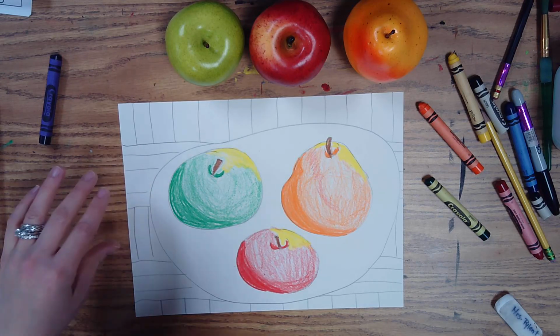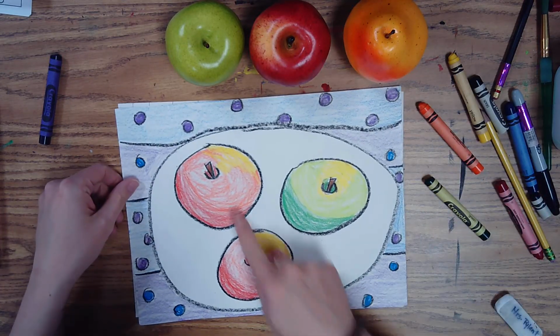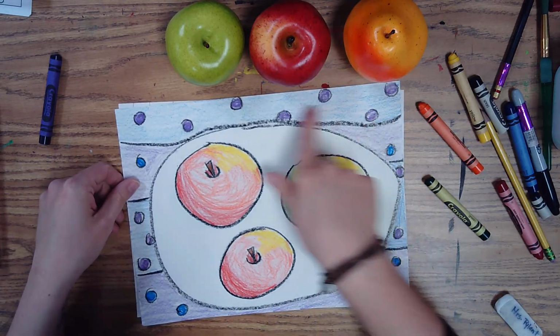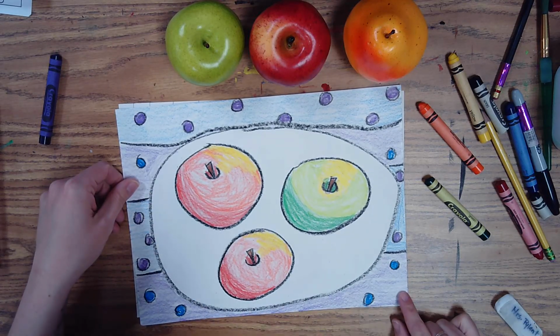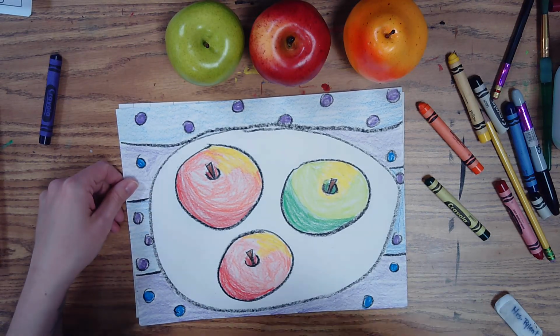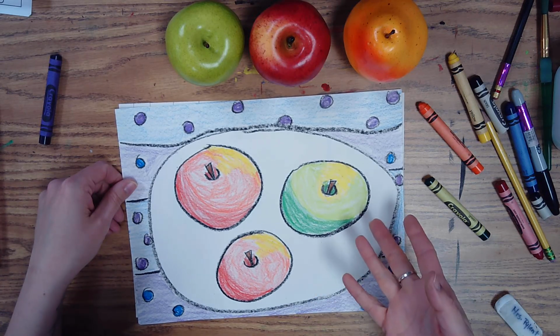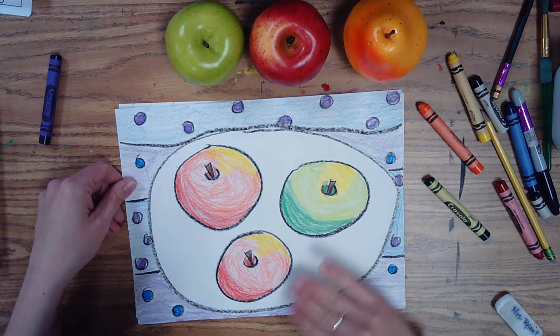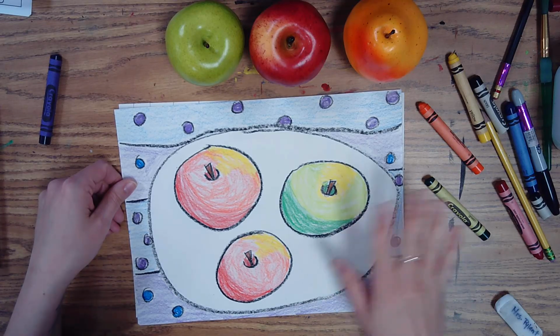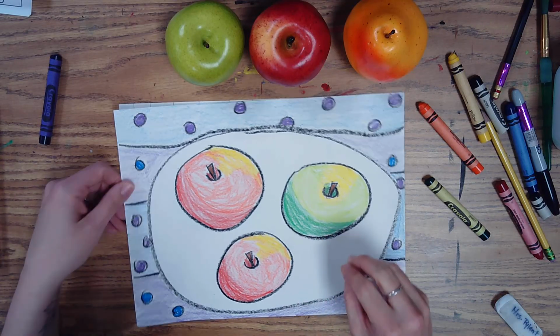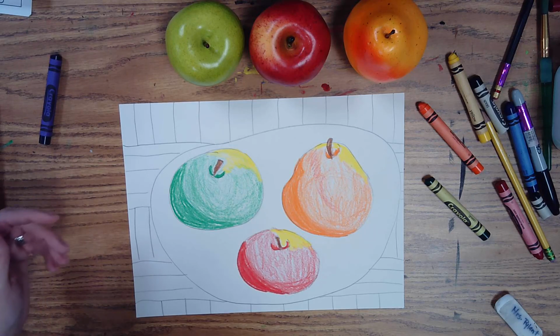So in this one, I did my red and my green, and so to make it stand out, I did blue and purple in the background, and I outlined with black. I left the plate white, but you could color it in. I don't think you should color it with a dark color, but maybe with a tan or light gray. That would help make your fruit stand out.